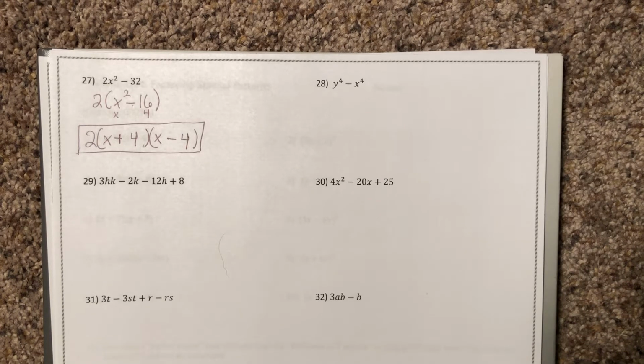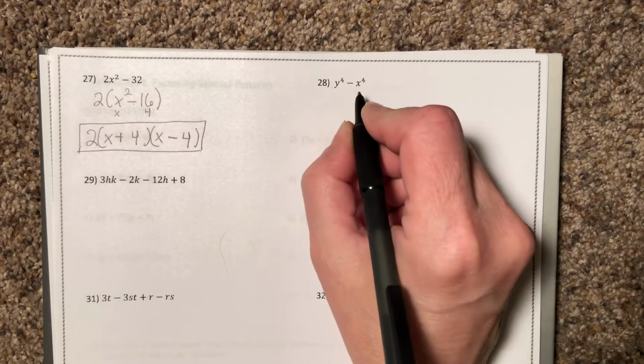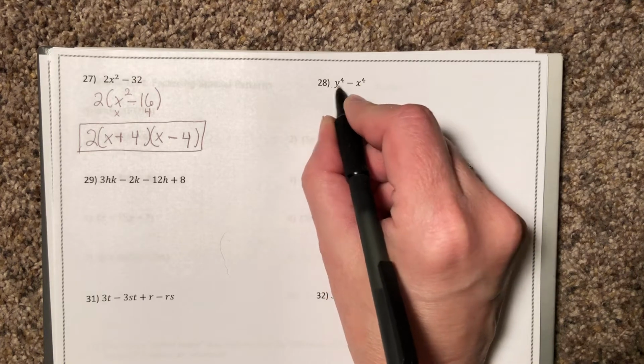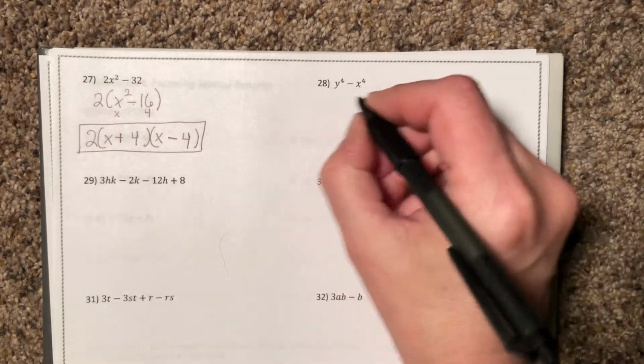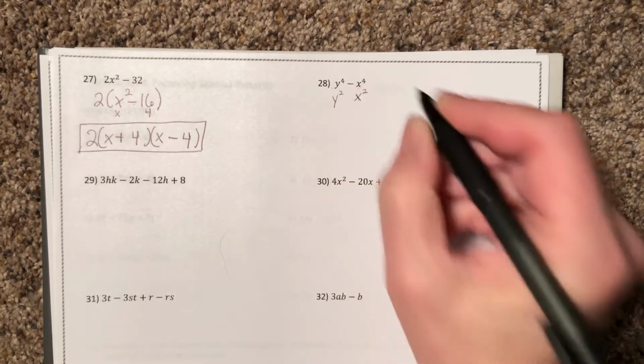Now, finishing up the last page, I had accidentally done 27 before the middle page, so that one's done. All right, here we have the difference of two squares. There's no GCF, I checked first. The square root of x to the fourth is x squared. The square root of y to the fourth is y squared.